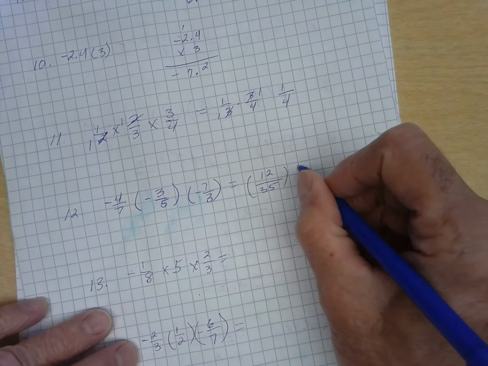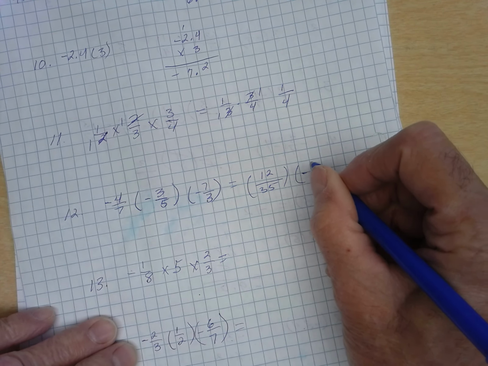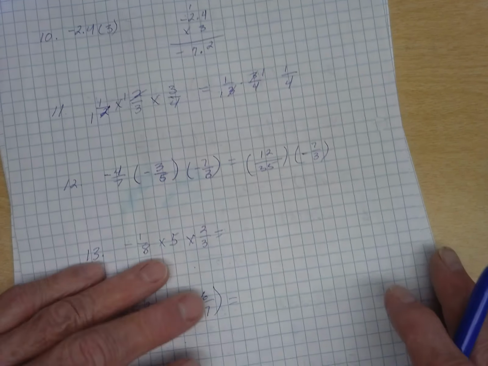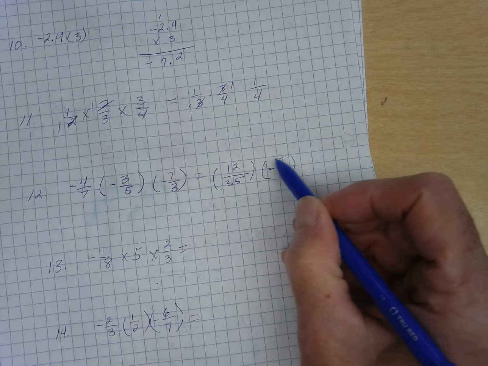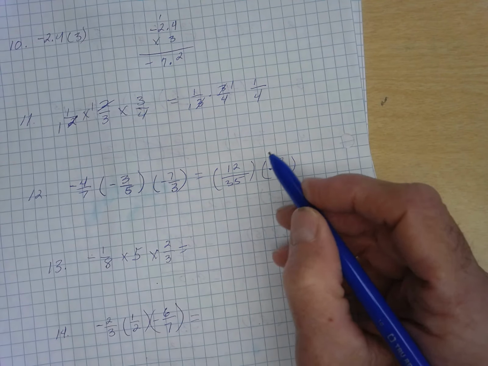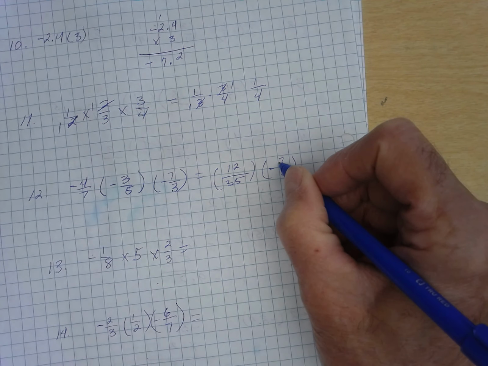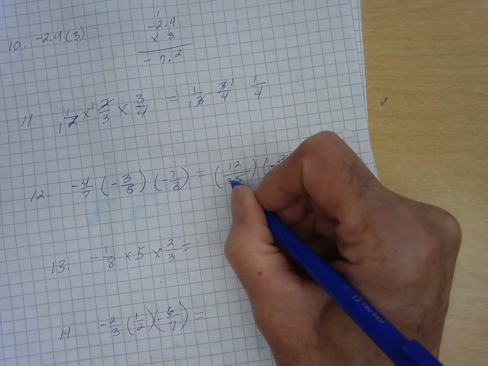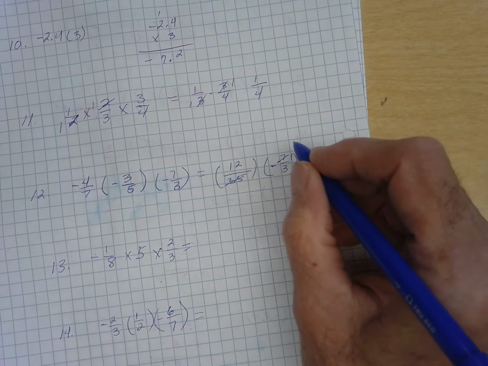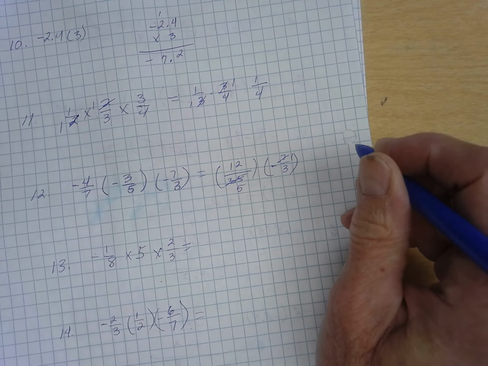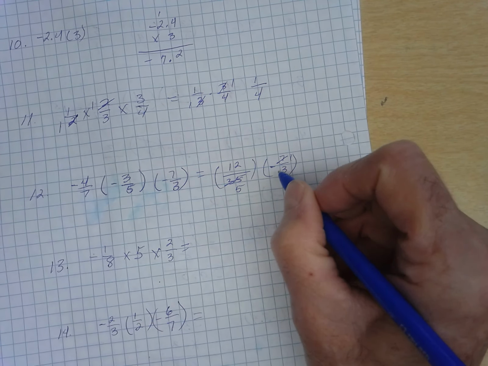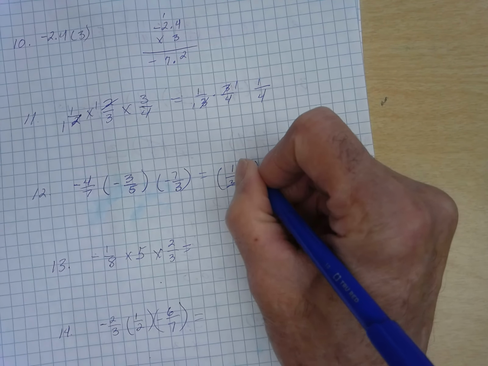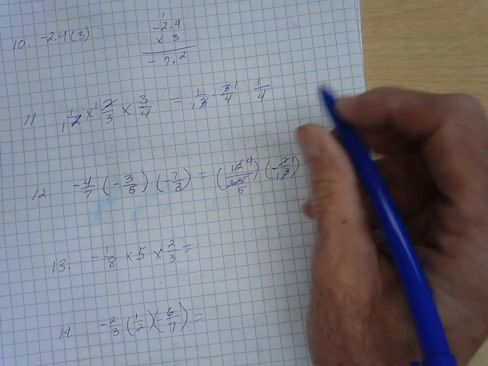And I'm going to be multiplying that times negative 7 over 3. Therefore, the product will be negative. Now, I can go diagonally and factor out numbers on both sides. So I can factor out a 7. 7 divided by 7 is 1. 35 divided by 7 is 5. I can factor out a 3 here. 3 divided by 3 is 1. 12 divided by 3 is 4.